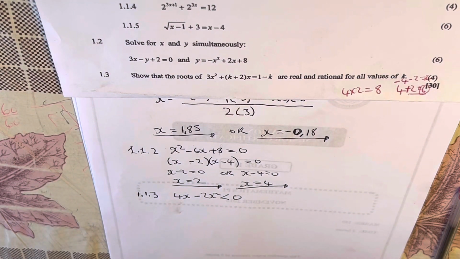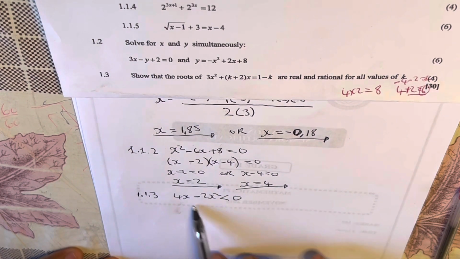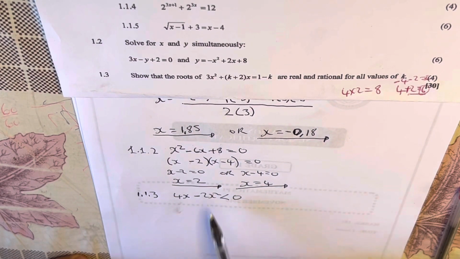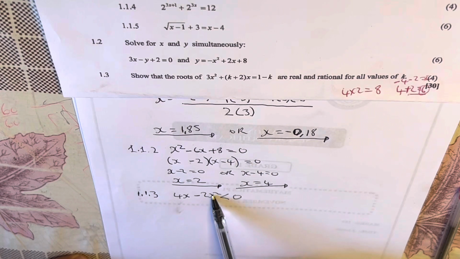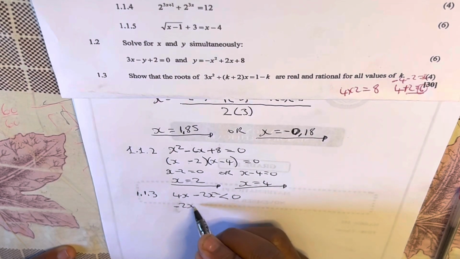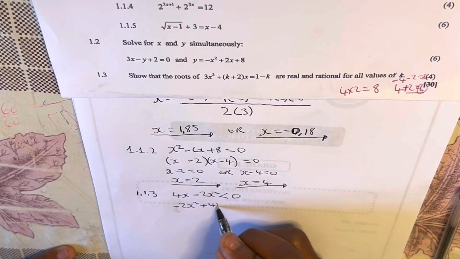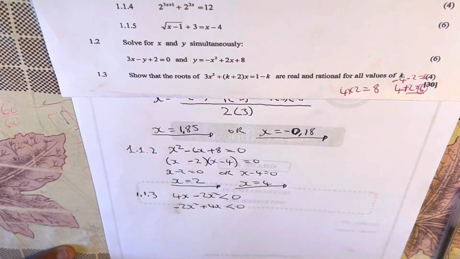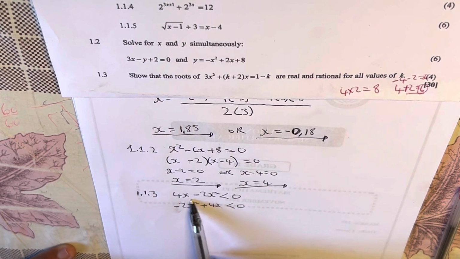So na ke rata ho etsang ha ke fitla mona, ke qale ke be jwang ho standard form. Ka mantso mang ke qala ka what to call, ka degree e kgolo, because bona mona ke 2 mona ke 1. Ke qala ka inana ya degree e kgolo. So ke tlo re negative 2x squared plus 4x is less than 0. Number fela ke di beha hantle mona.